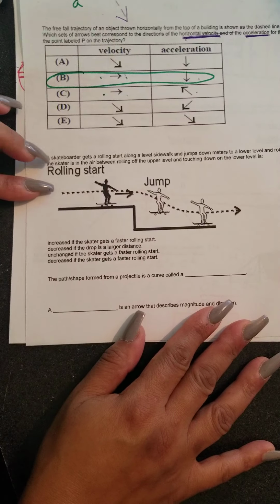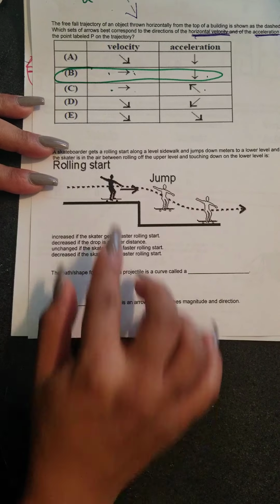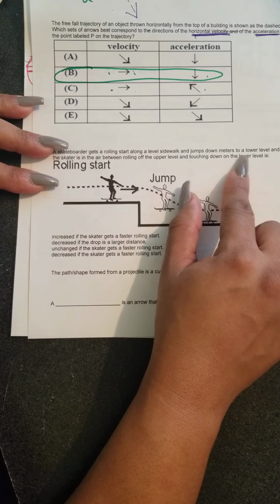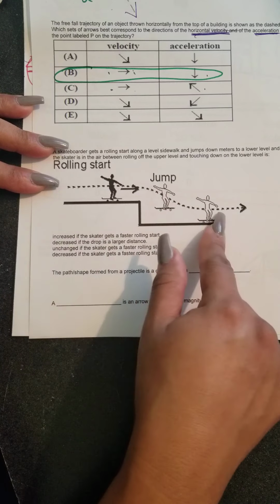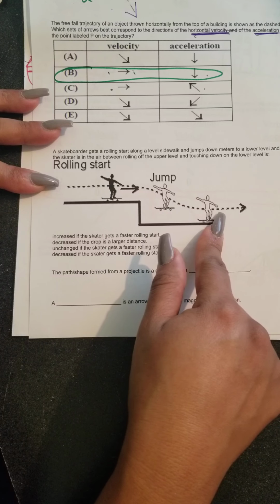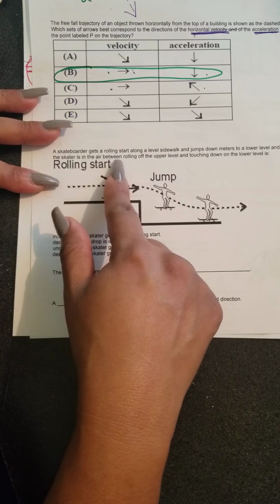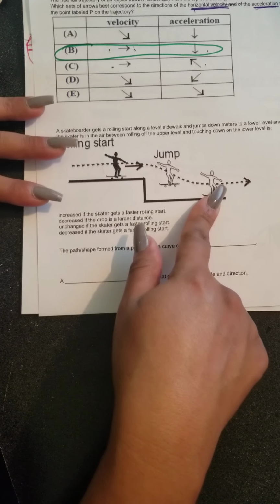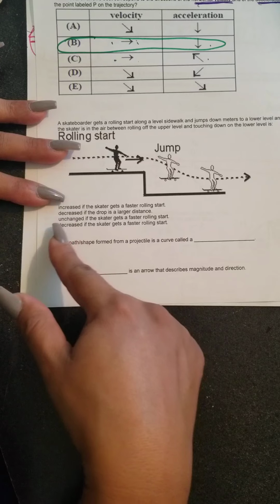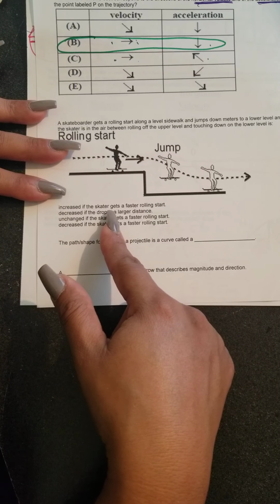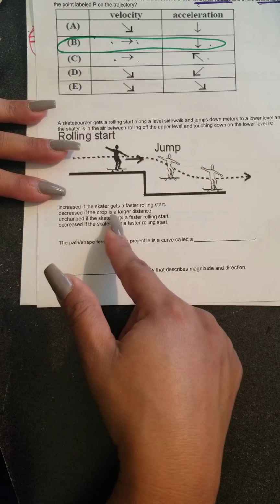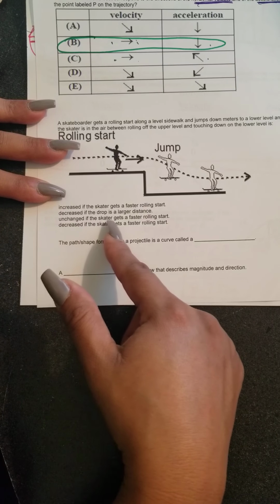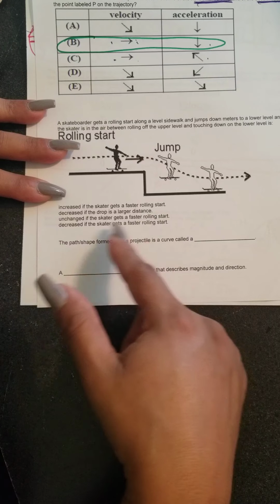Let's keep looking. Here's a skateboarder who gets a rolling start along a sidewalk and jumps down meters to a lower level below and rolls on. The time the skater is in the air between rolling off of the upper level to the down level is: increases if the skater goes faster, decreases if the skater gets a longer distance, unchanged if the skater gets a faster rolling start.